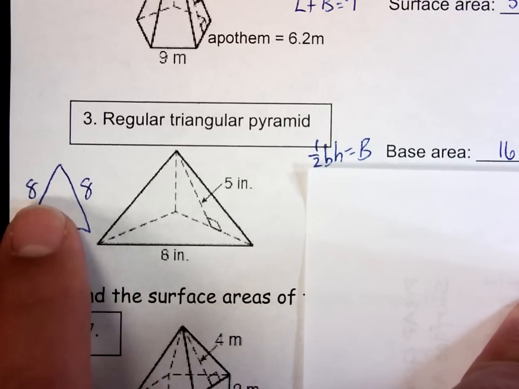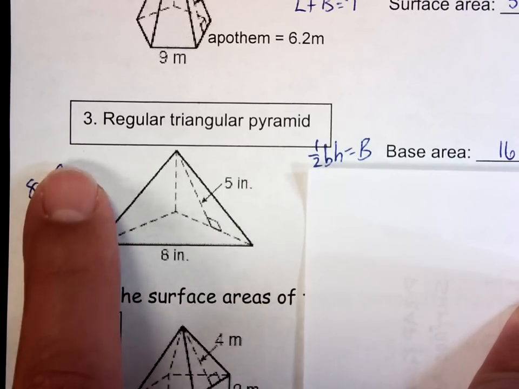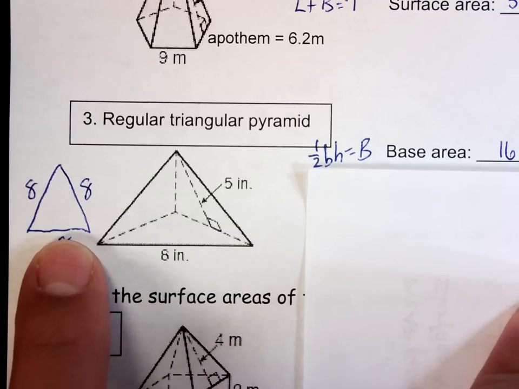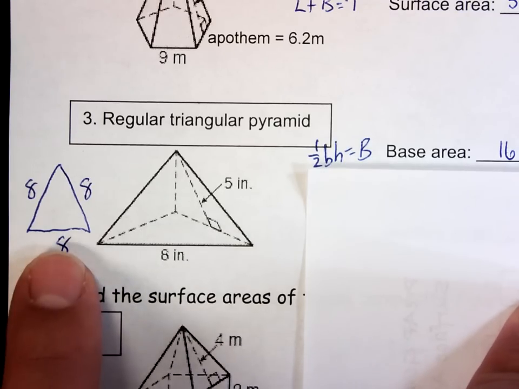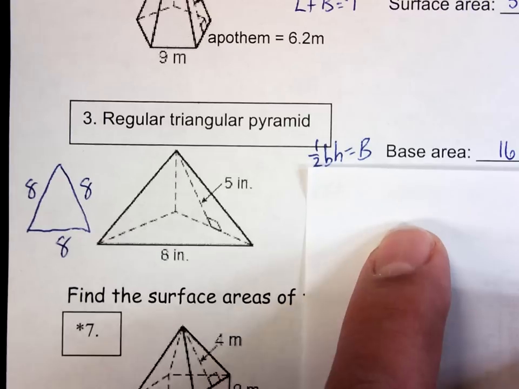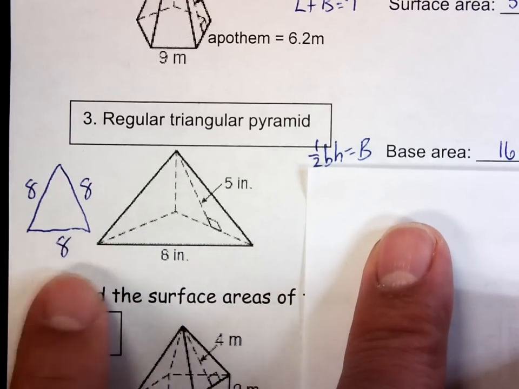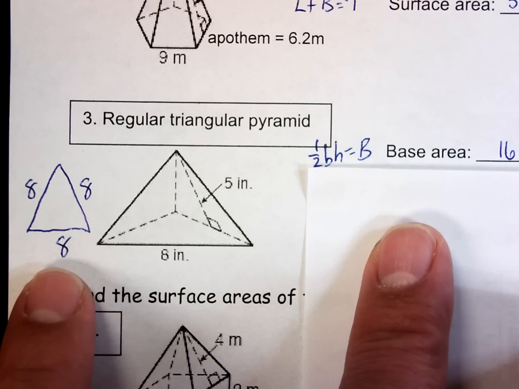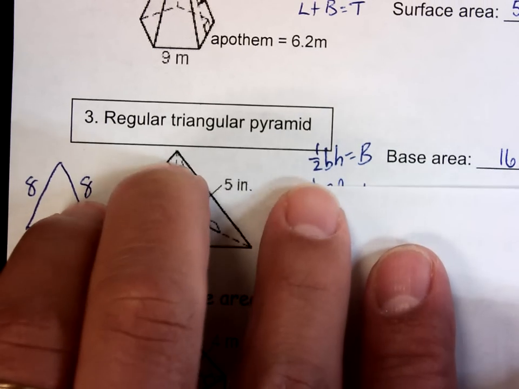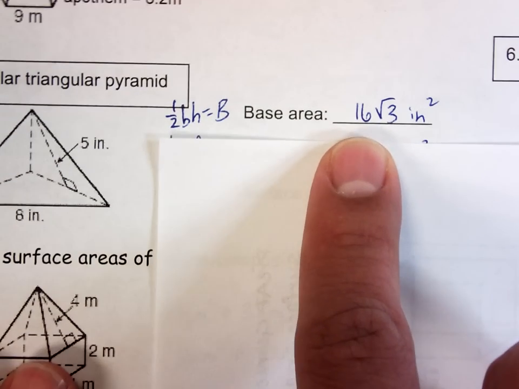I've redrawn it here, so this is just the base drawn. All sides are 8. So what is my height? If I draw it in, it creates a 30, 60, 90 triangle, which means my height is 4 times the square root of 3. We should be that quick by now. So the height is 4 root 3, my base is 8, so 4 root 3 times 8, 4 times 8 is 32, and then divide that by 2, 16. So my base area is just 16 root 3.